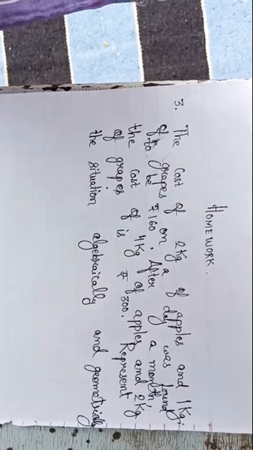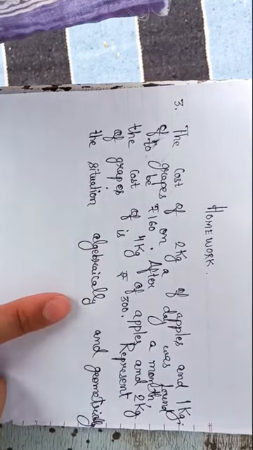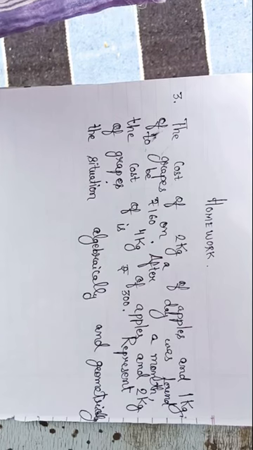In every kind of exam, such graphical methods are usually asked, so you have to be clear with the concept. This question is for your homework.